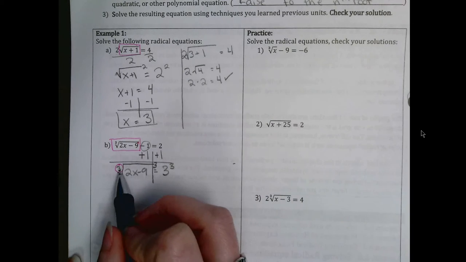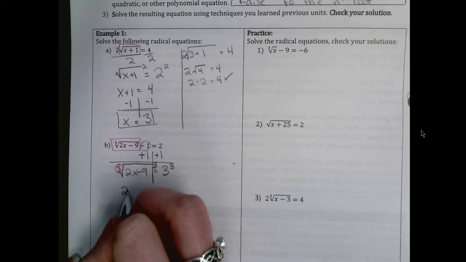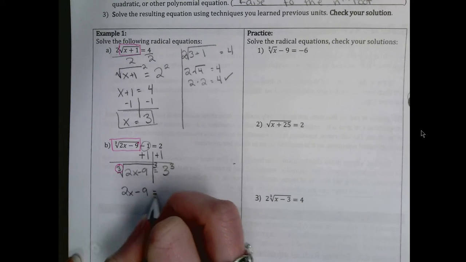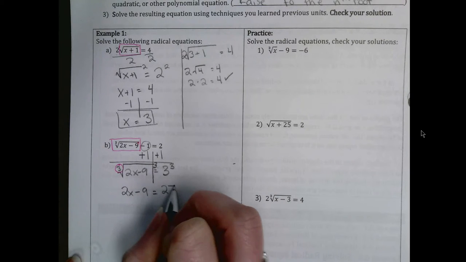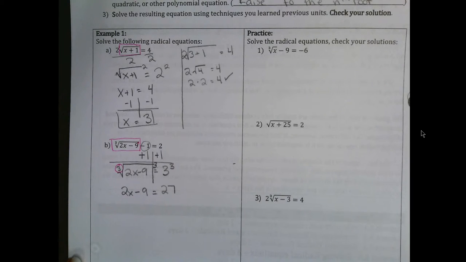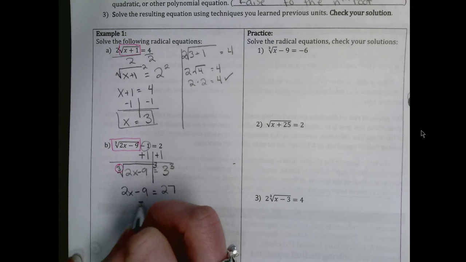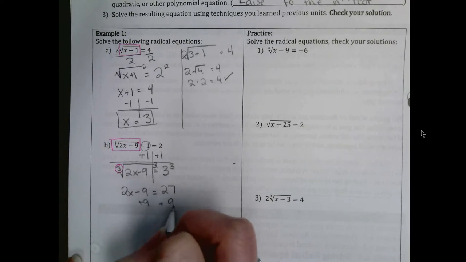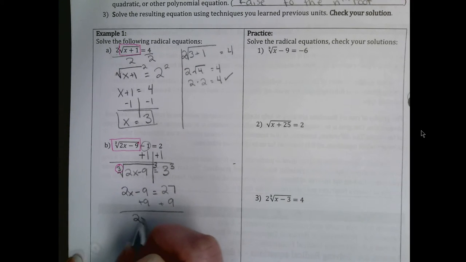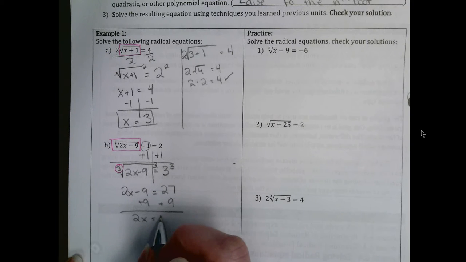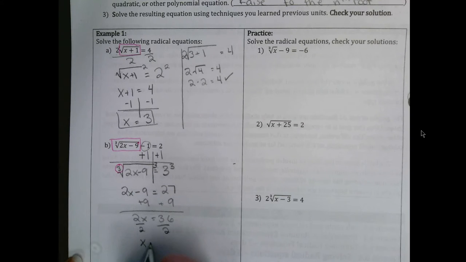When I raise this to the 3rd power, those cancel each other out. So this is 2x minus 9 over here. And that's going to be equal to 27. Now I'm going to add 9 to both sides. You're going to solve this using your regular PEMDAS. So we add that 9 in, we're going to get to 36. Divide by 2, we end up with x is equal to 18.